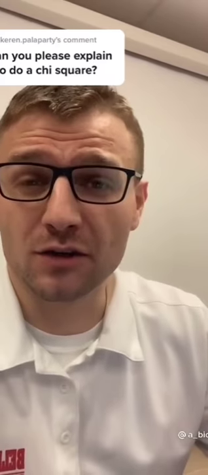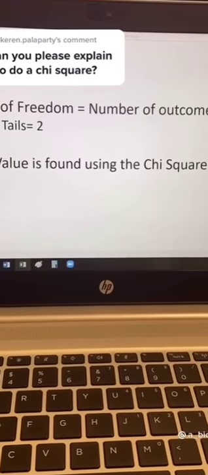This is a part 2 to a chi-square explanation. If you haven't watched part 1, go back. Now that we have the chi-square value, we have to find the degrees of freedom. The degrees of freedom are just the number of outcomes minus 1.